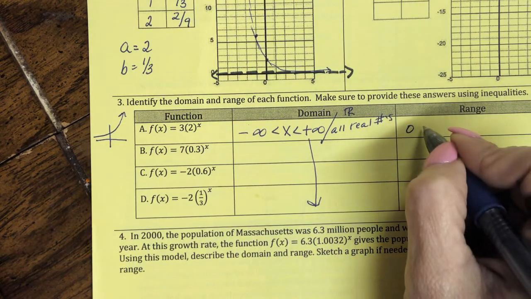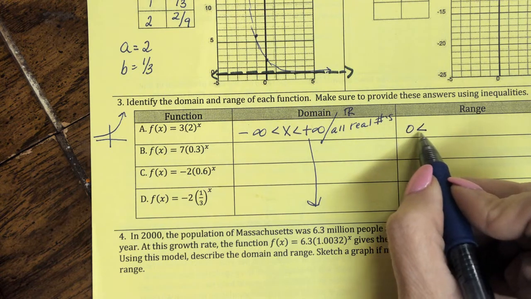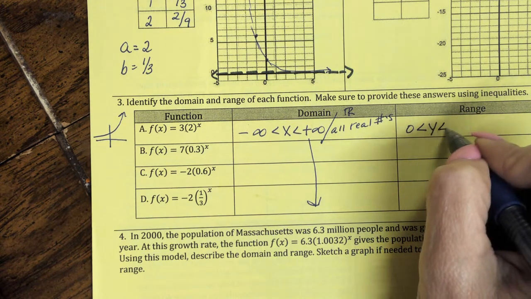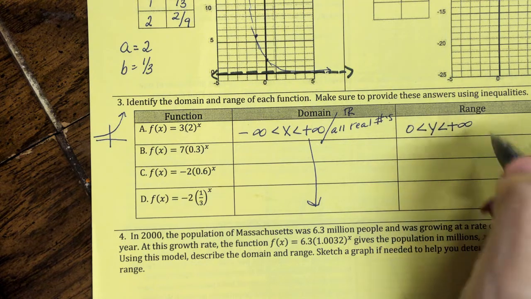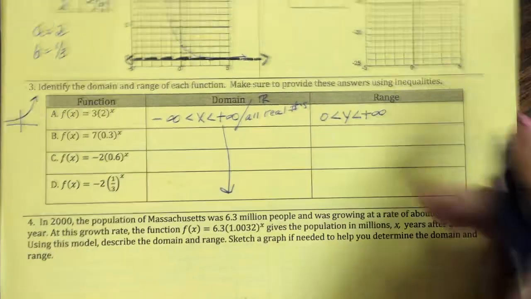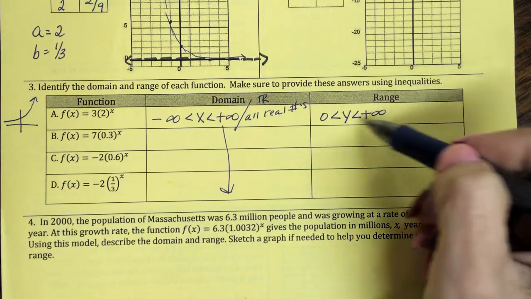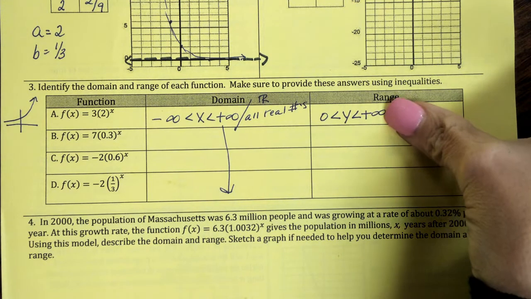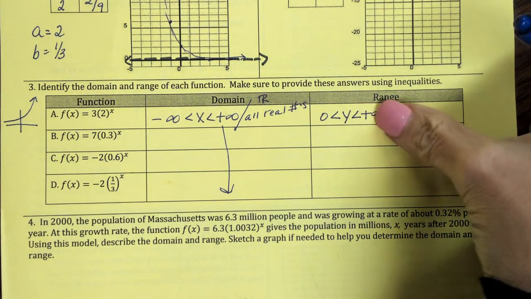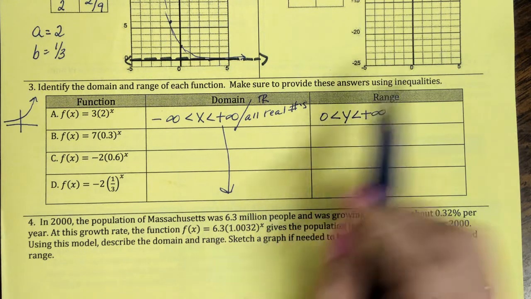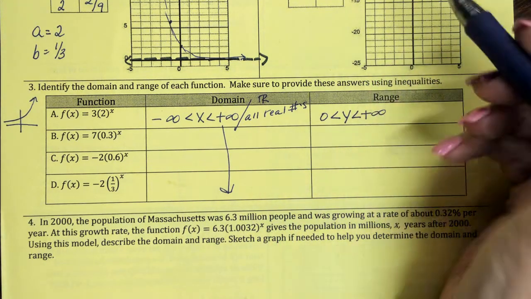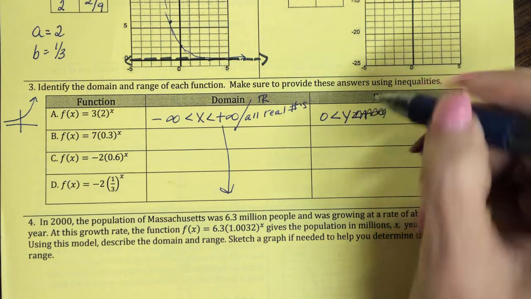The low number is 0. It never reaches it, so you don't put the line under it. The y goes forever to positive infinity. Now remember we talked about this. We're not really going to see it written like this. Remember how we can cover this part up, the infinity part? When you have a double boundary like this, you can cover up this side and read it backwards or forward.